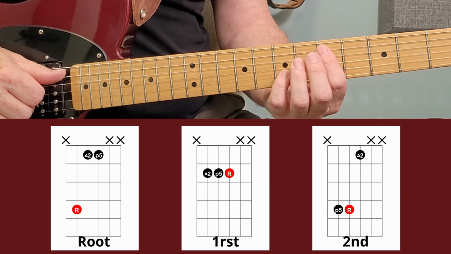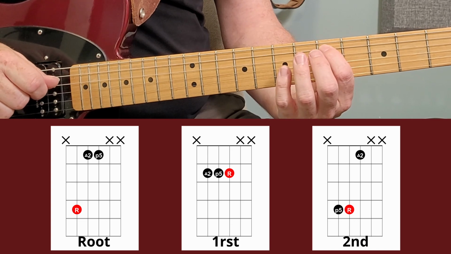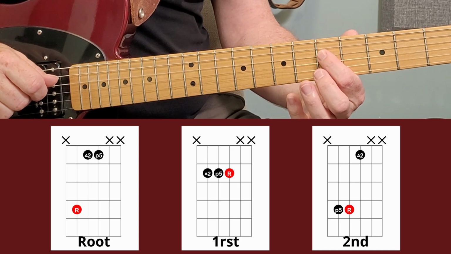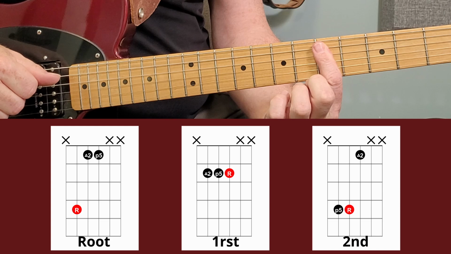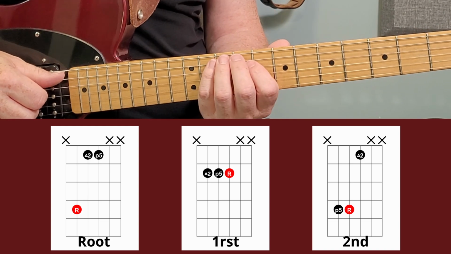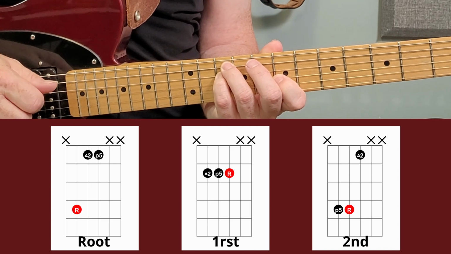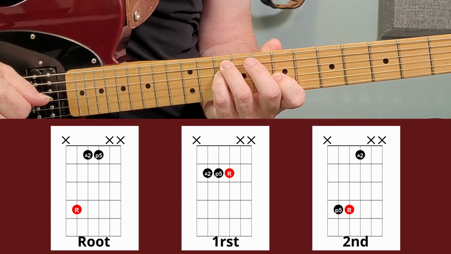And then first inversion, so I've got my C up on the top of the chord here. I've got my D, my 2nd, and then I've got my G. Kind of looks like an A chord, if you will. And then second inversion, I've got my G, my C, and my D right there. So that's second inversion.